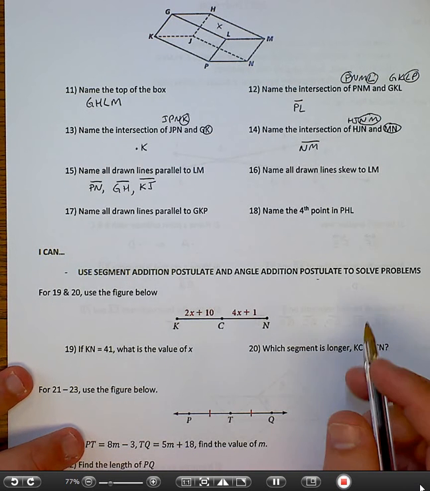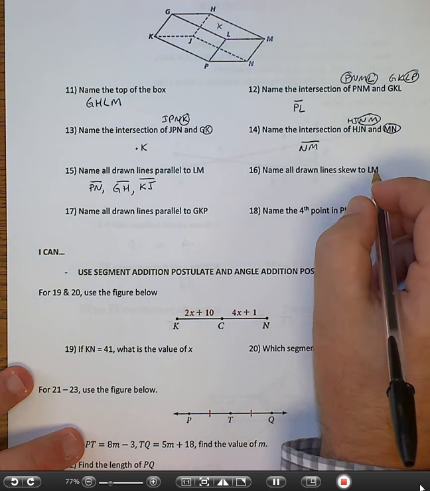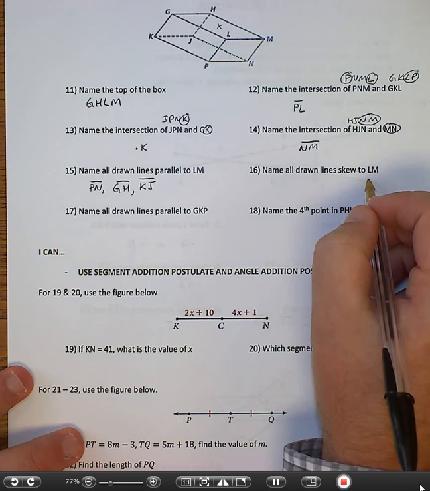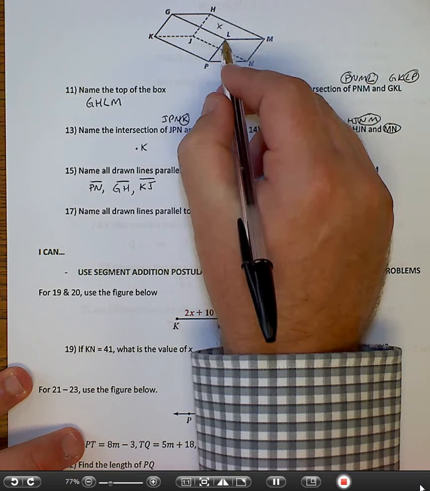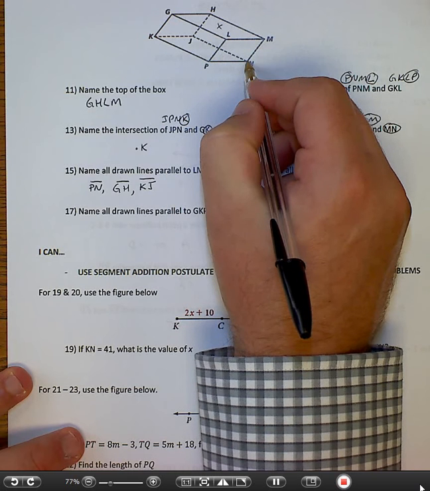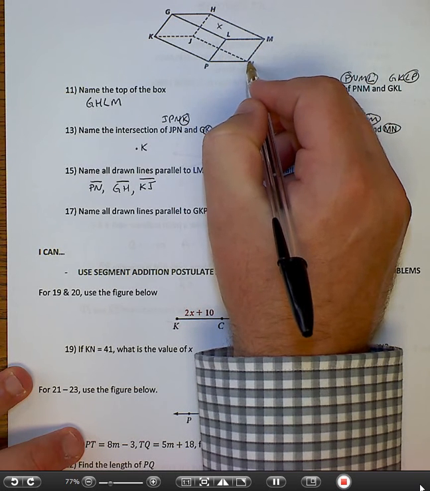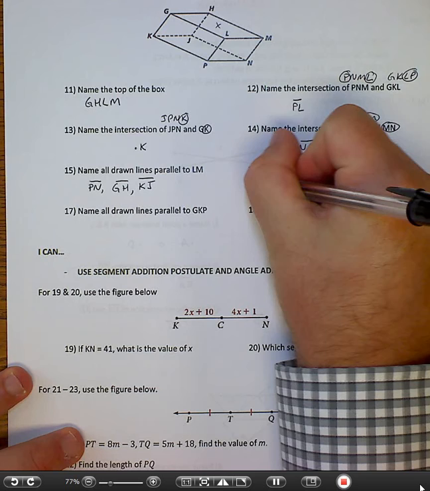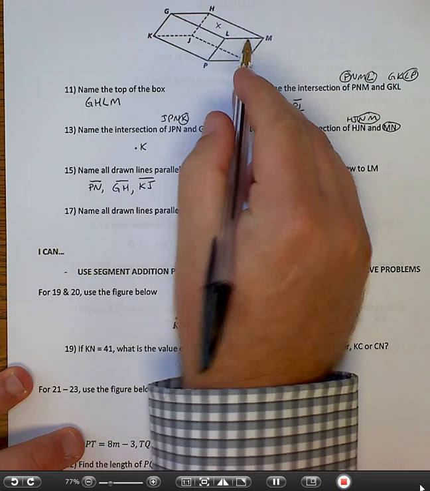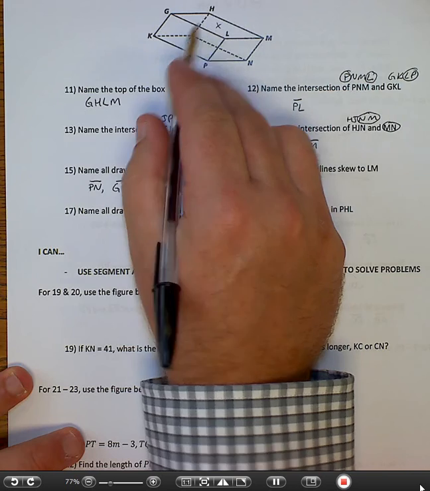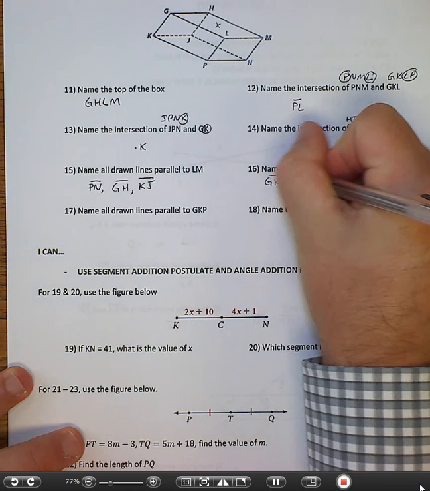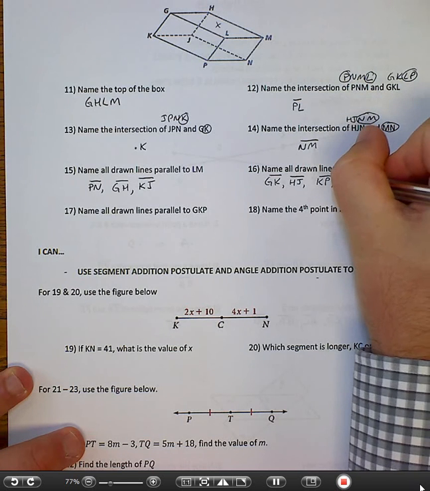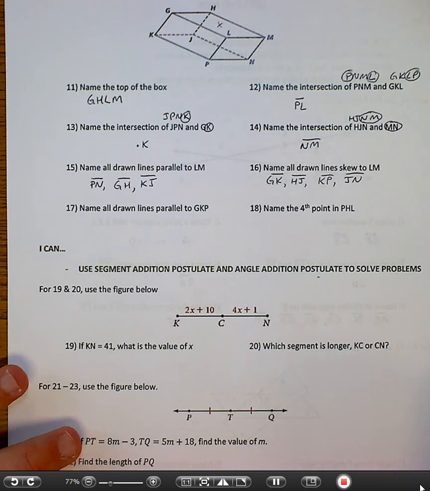Name all drawn lines skew to LM. So we're looking at LM still. Skew means they're not parallel, but they're also not intersecting. So LM, well, LP is intersecting, so it's not LP. MN is intersecting, so it's not MN. Can't be GL, can't be HM, because those are all intersecting. But GK is skew. It's not parallel, but it's also not intersecting. So same with HJ. Same with KP. And same with JN. Those are the 4 lines that are skew to LM.